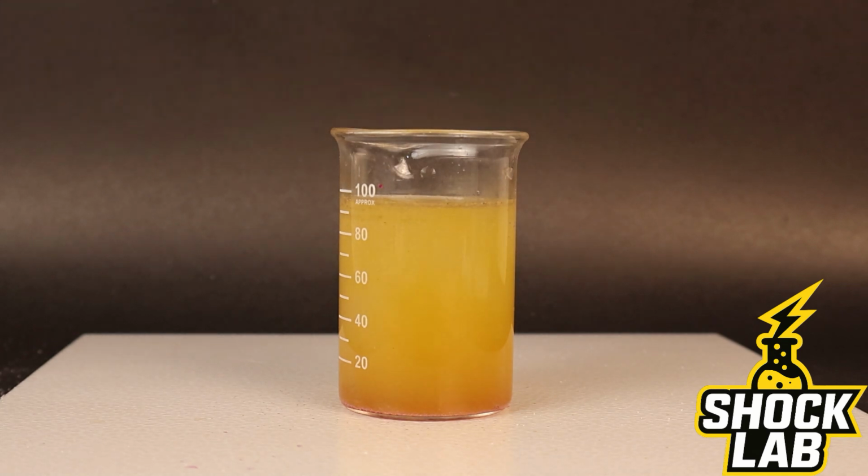3 different colors, 1 solution. And all of these changes happen simply by controlling the pH.